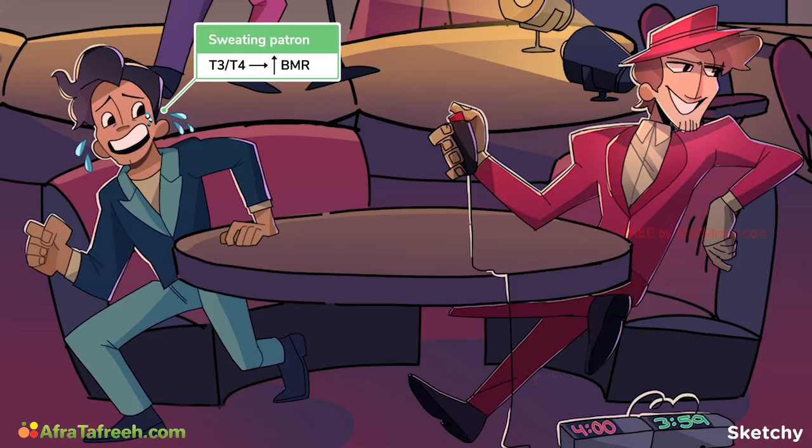This increase in oxygen consumption leads to an increase in the basal metabolic rate, BMR, and heat production, which is why this unfortunate patron is sweating excessively and trying to run away.